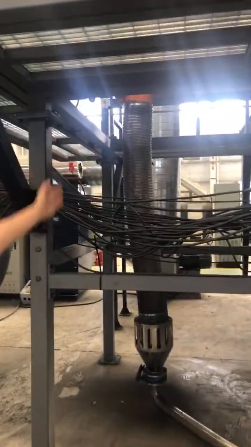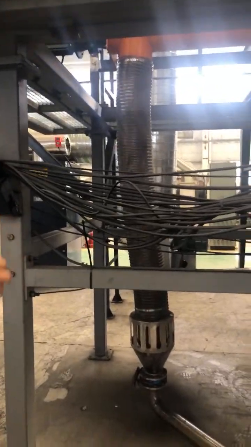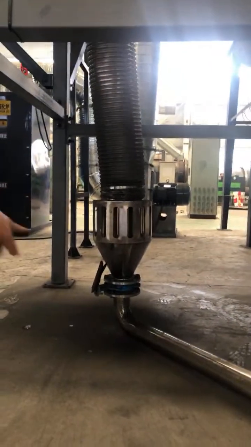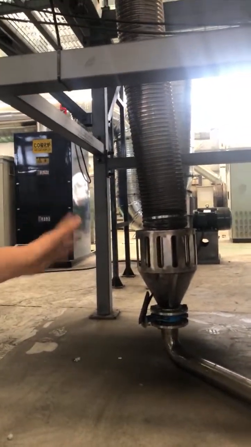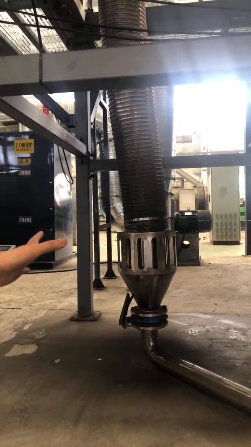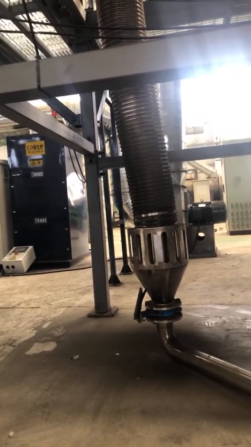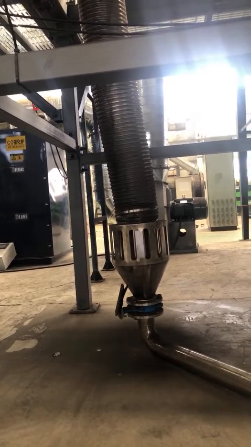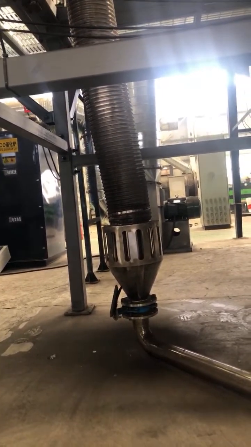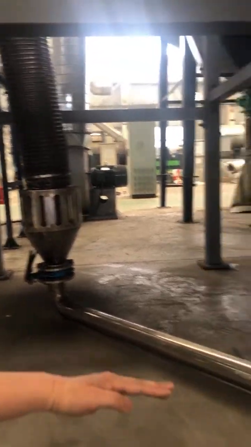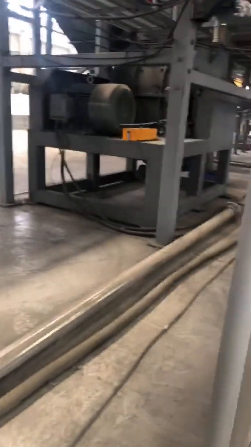The black mass is collected continuously to this part. It makes sure the black mass inside will not spread around, and it can ensure the collecting quantity and the collecting recovery rate of the whole line. And the pipes on the floor, you can see clearly.